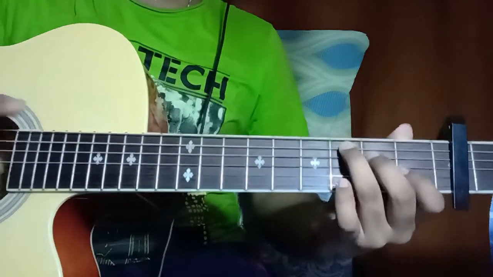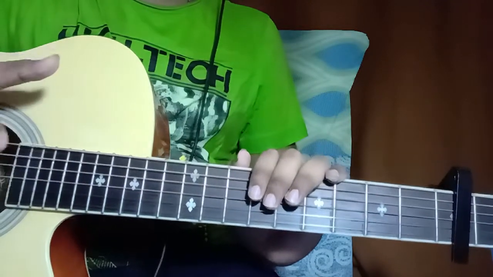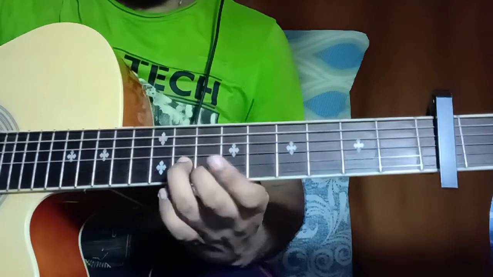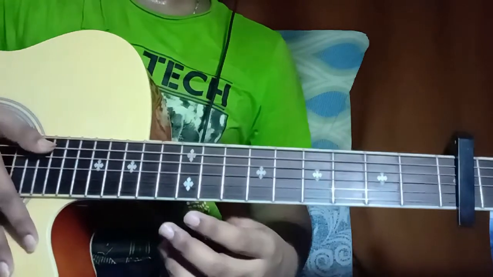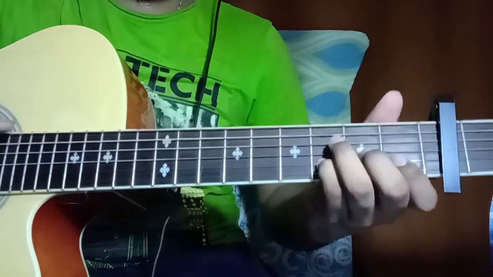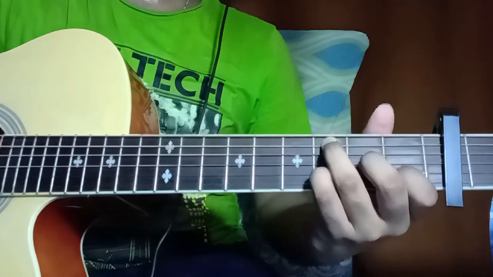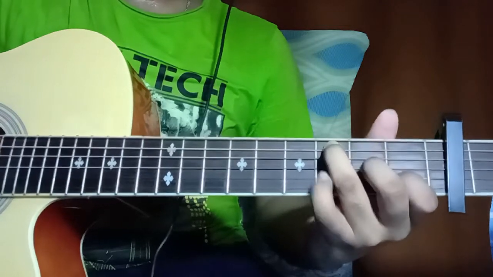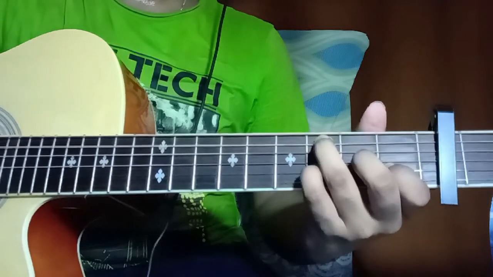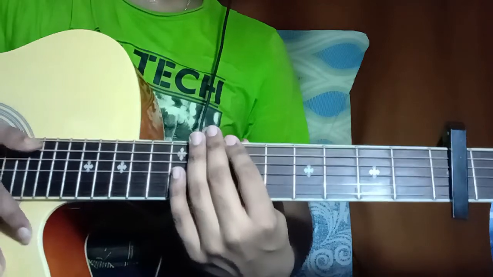Okay, so that completes the pre-chorus of the song, and thus the entire song is completed. After playing the pre-chorus, you go back to the chorus of the song. This you have already learned, and again after playing the chorus you go back to the main verse of the song. In this way, you complete the entire arrangement of the song.